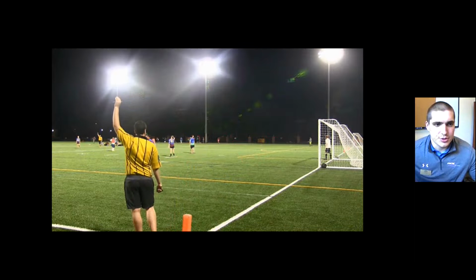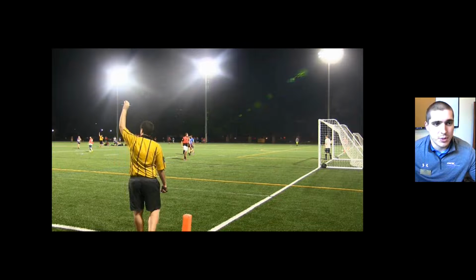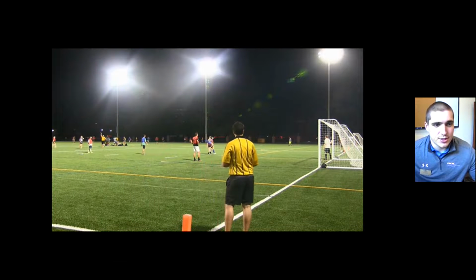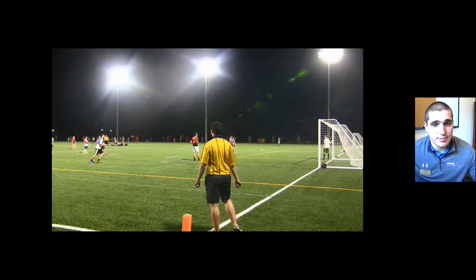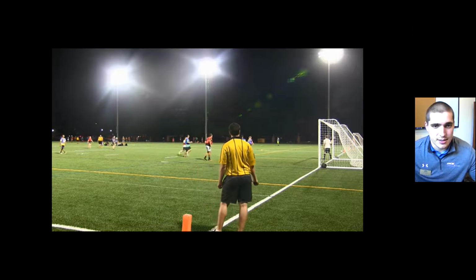Here we see another substitution coming in. You can see communication between the two officials there. Both have their hand up calling for subs, and that is good. You can see the trail official back there holding his hand up, showing this official that play is not ready, puts his hand down, and then down in the corner here, you can see behind the goal they're going to be taking a corner kick.